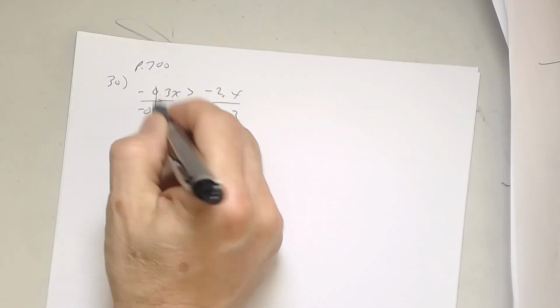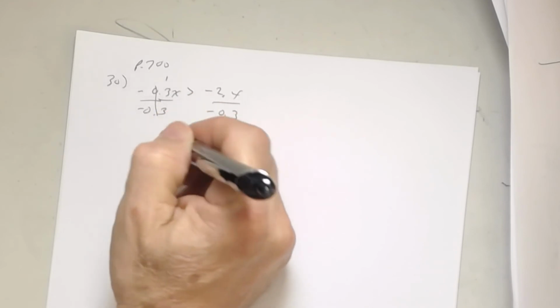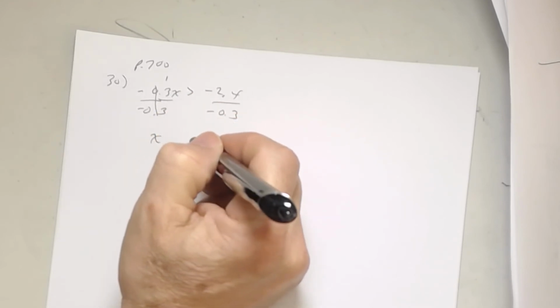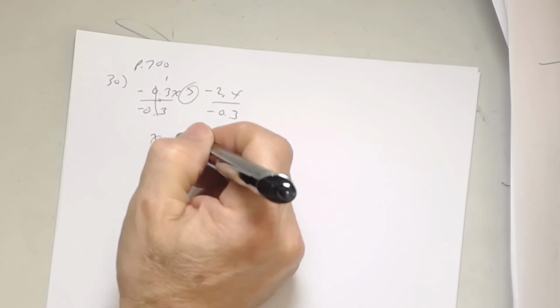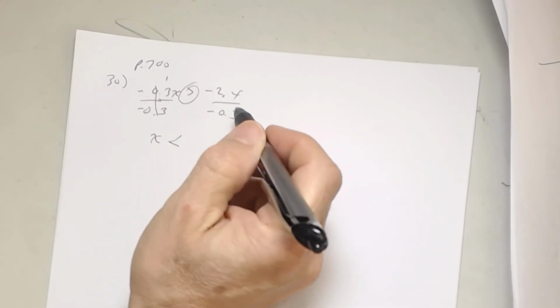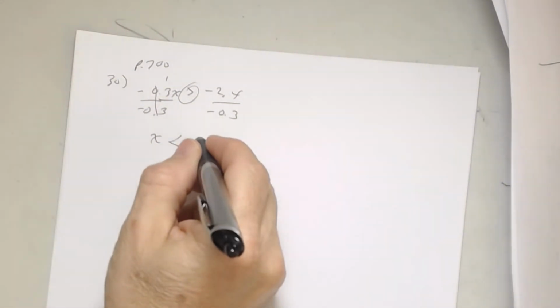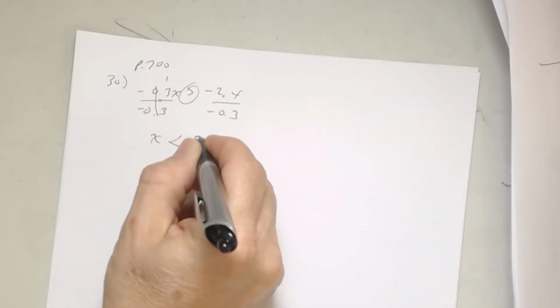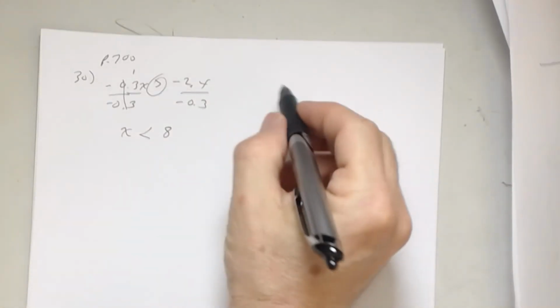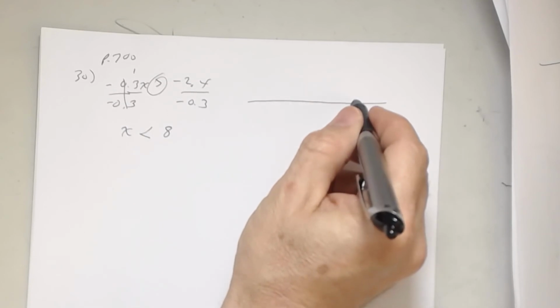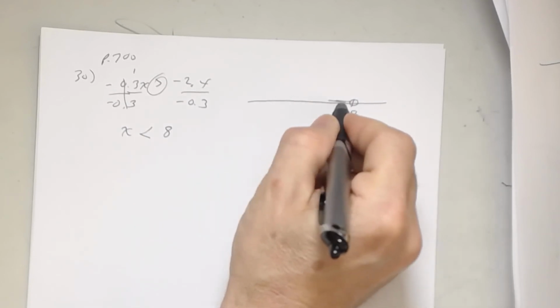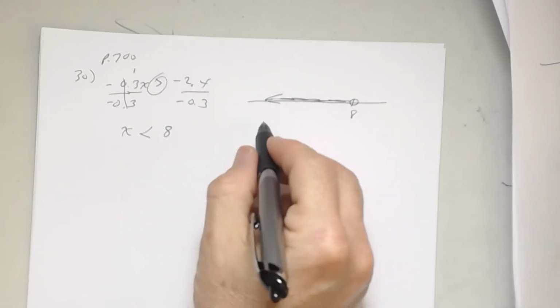Negative 0.3 divided by itself is 1. 1 times x is x, but I did divide by a negative number, so I got to reverse this. So all my solutions are less than. On the calculator, first of all, negative divided by negative is a positive. What's 2.4 divided by 0.3? Negative 8 or positive? Positive 8. So your graph, here's 8. Open or closed? Okay. Going which way? To the left.